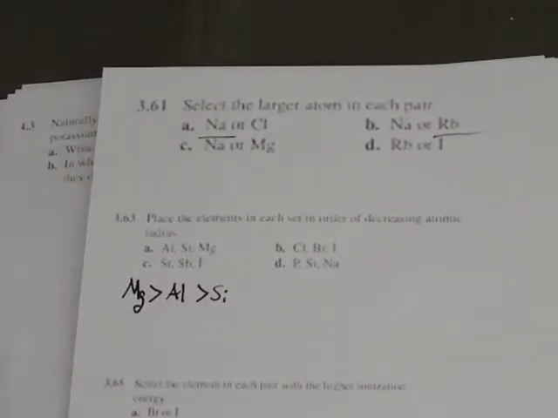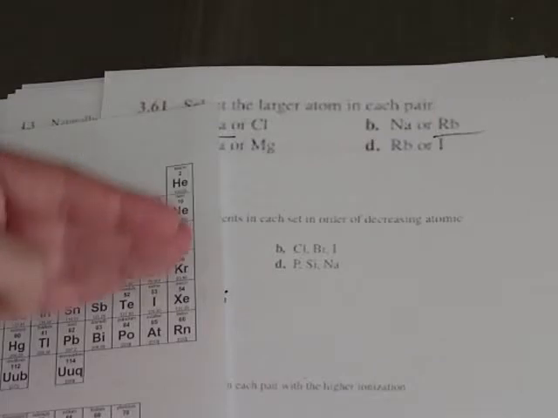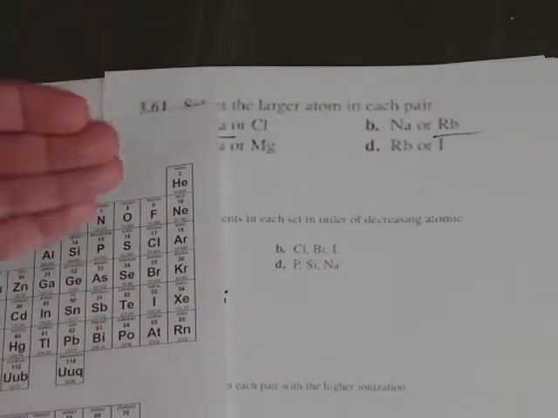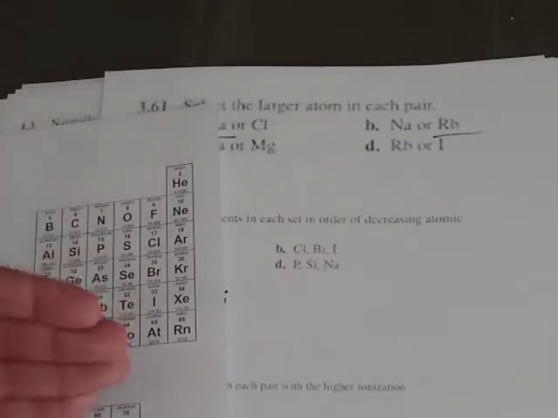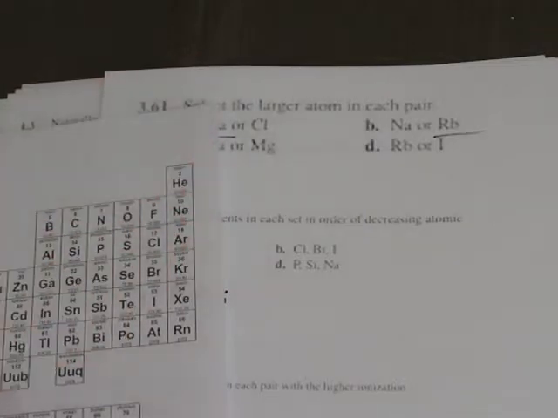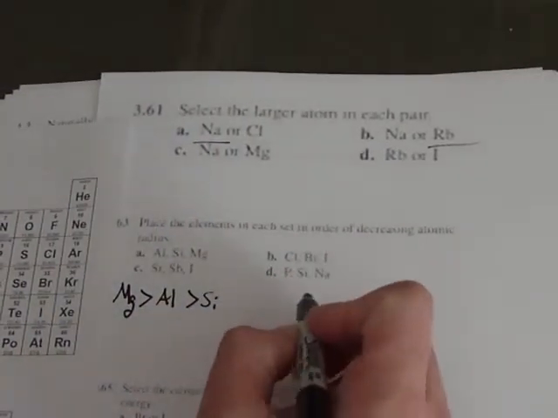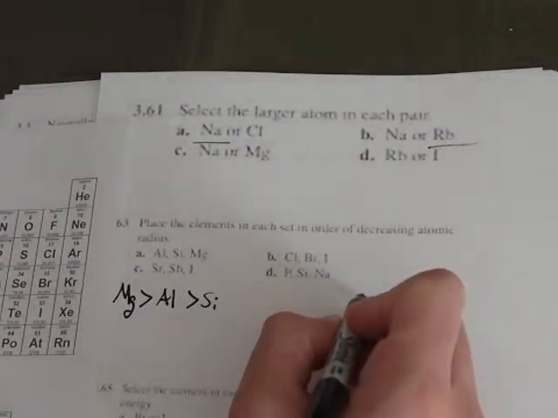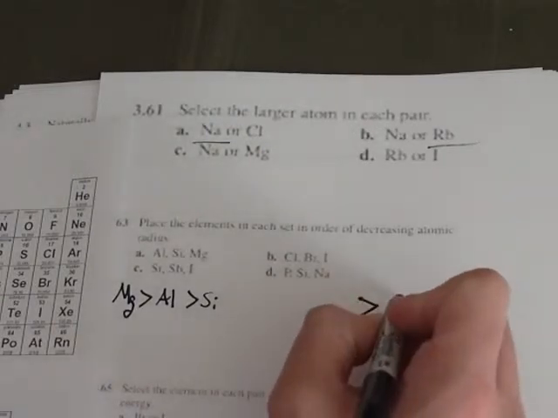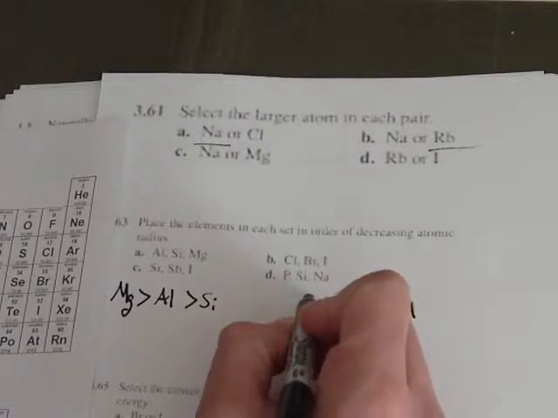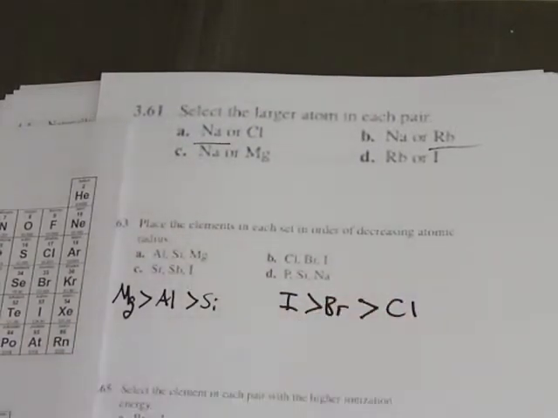Then you can do the same thing for chlorine, bromine, iodine. So you're comparing along the same group. So as you go down the group, you're adding energy levels. They're getting further away from the nucleus. So Cl is going to be smallest, Br is going to be a little bit bigger, I is going to be the biggest, iodine. So the smallest one should be chlorine, then bromine, then iodine.